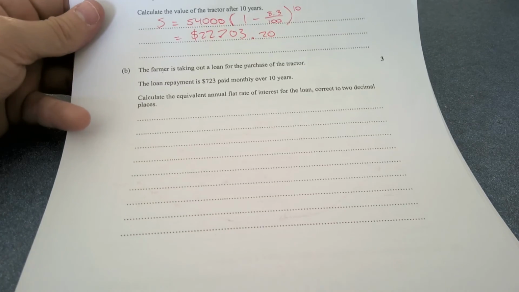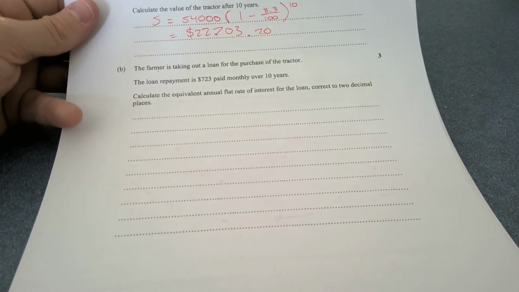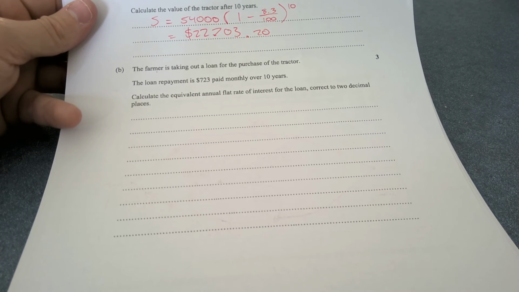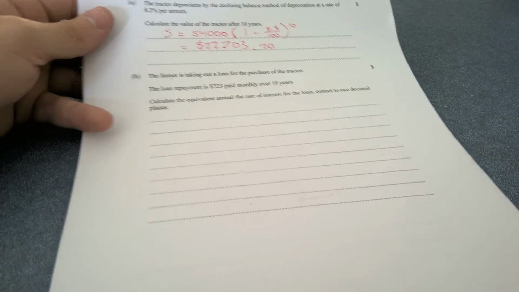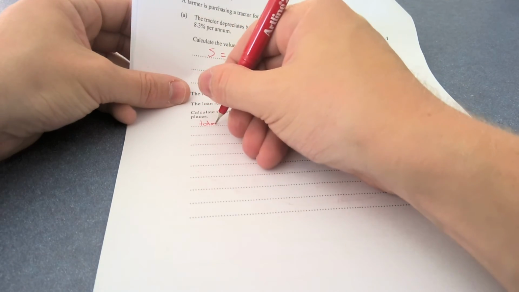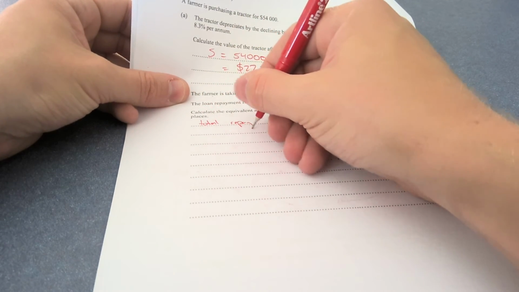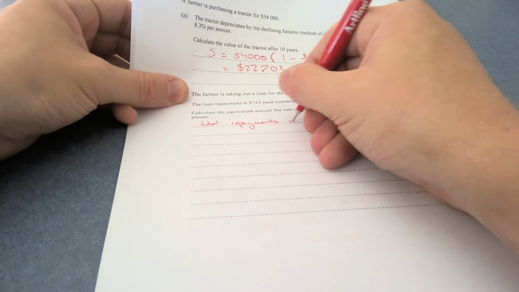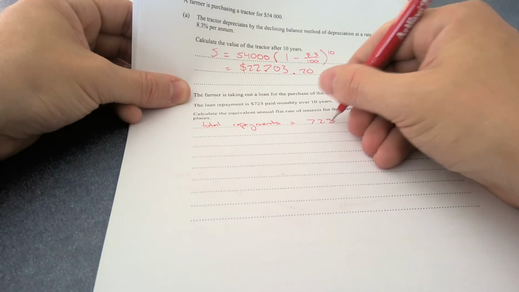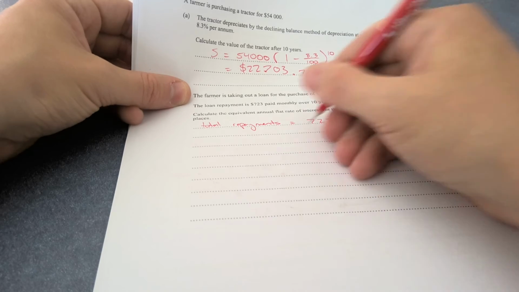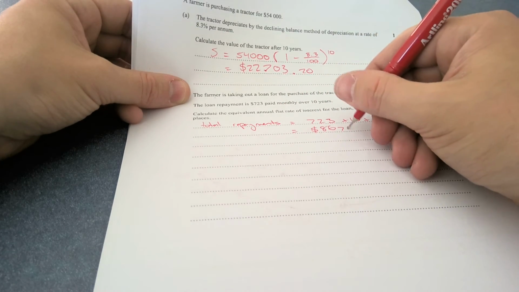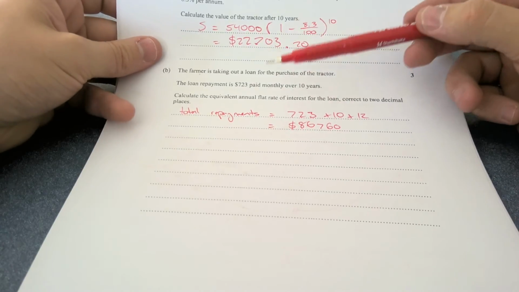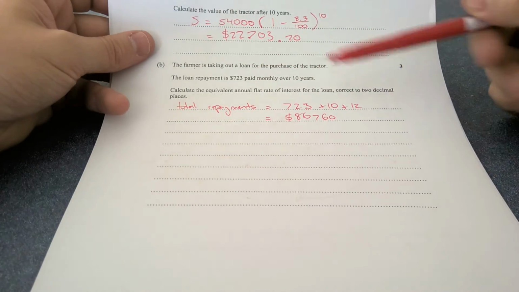And then this one here, a farmer's taking out a loan to purchase the tractor. The loan repayment is $723 paid monthly over 10 years. So let's find the total repayment first. Equals, and that's just the 723 times by 10 times by 12, which gives us $86,760.